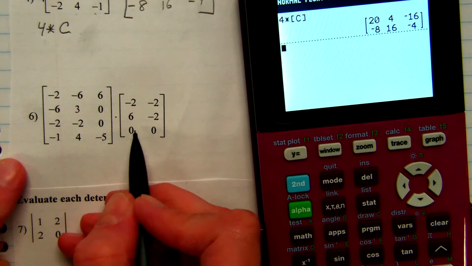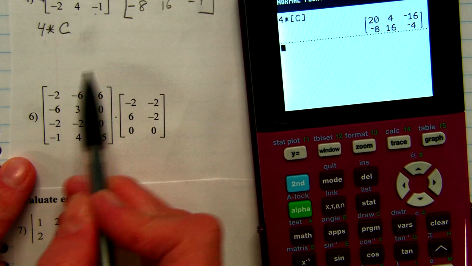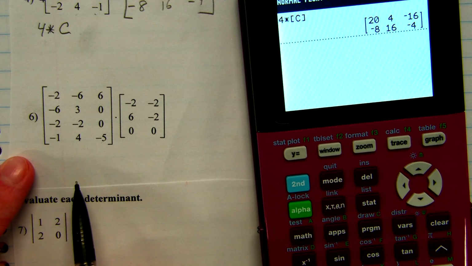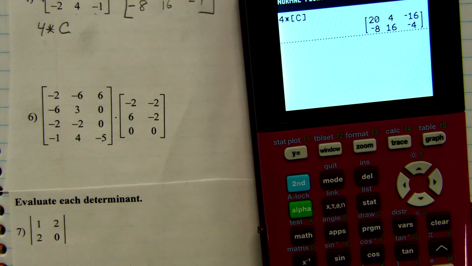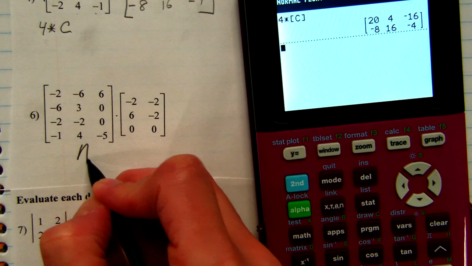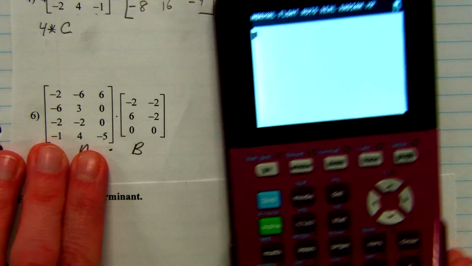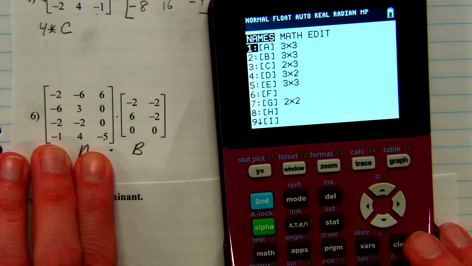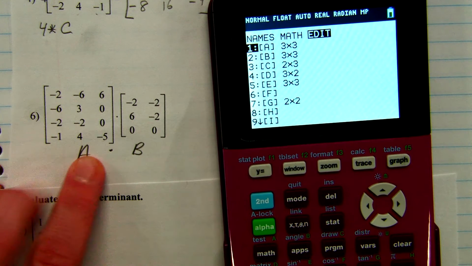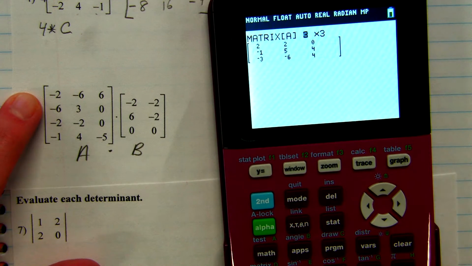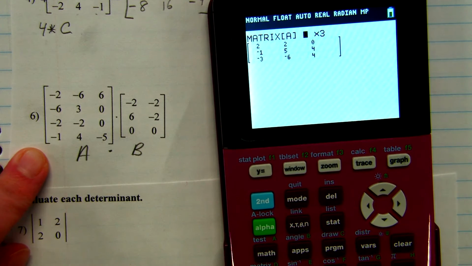Okay, so on the next one, this is where I really think the calculator comes in handy, is matrix multiplication. Think about all the numbers you're keeping track of. I'm going to call this A and this B. We're going to multiply them. So we go second, matrix, go over to edit. I have a 3 by 3 in there, but this is a 4 by 3, so I'm going to change that.